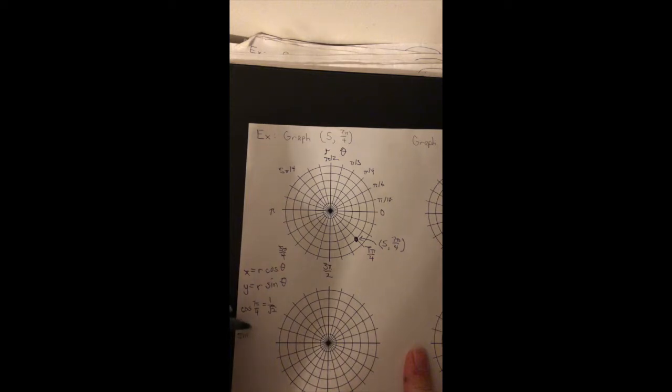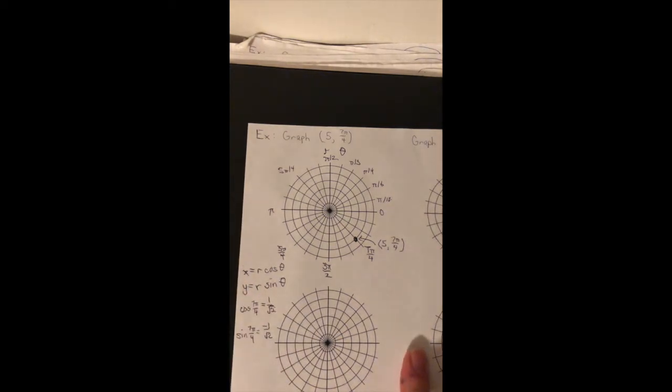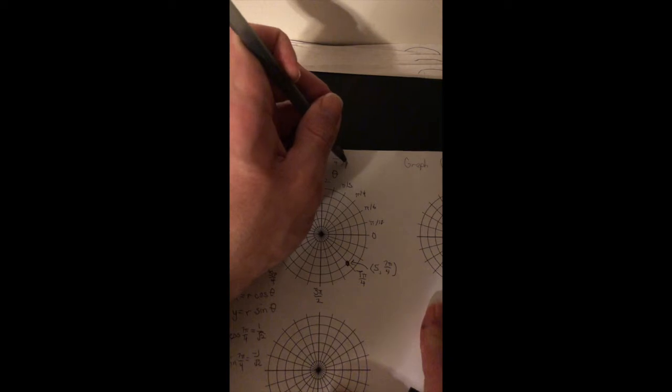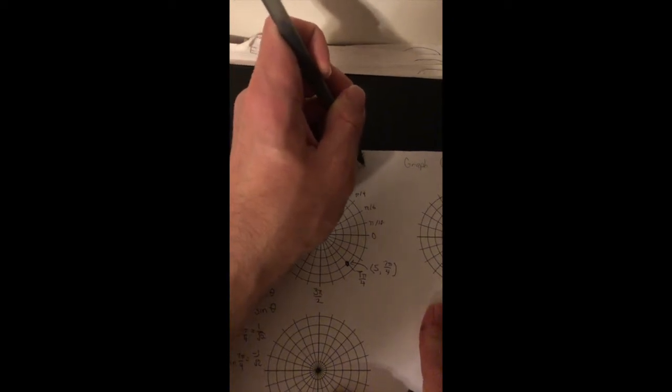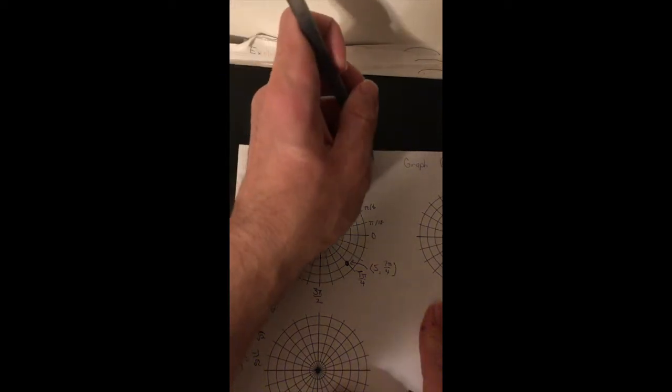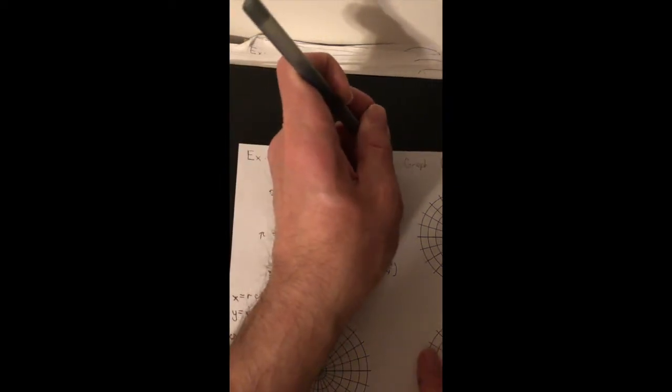And sine of 7 pi over 4 is going to be minus 1 over root 2. So the x and the y coordinates are going to be r times the cosine theta, r times the sine of theta. So if the problem asks you to convert this polar point into a rectangular point, I can say that this is going to be 5 over root 2, comma, negative 5 over root 2. And that's in rectangular coordinates.